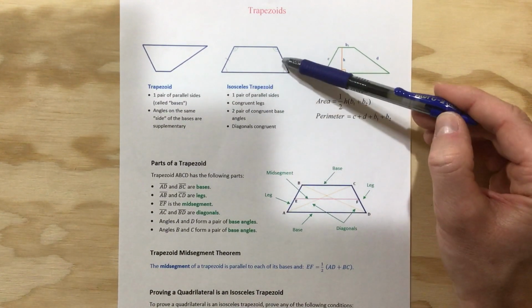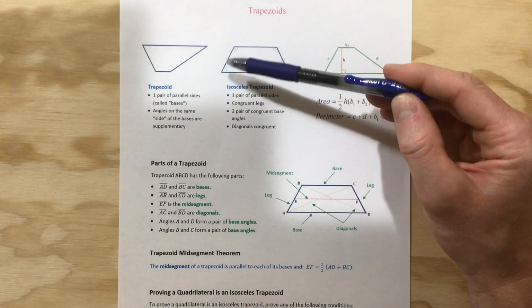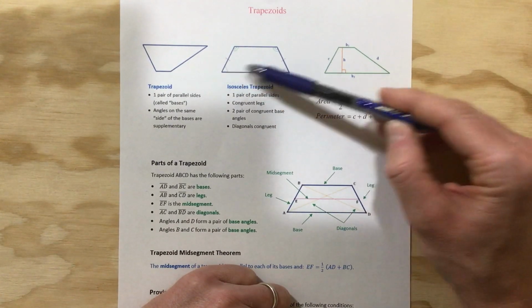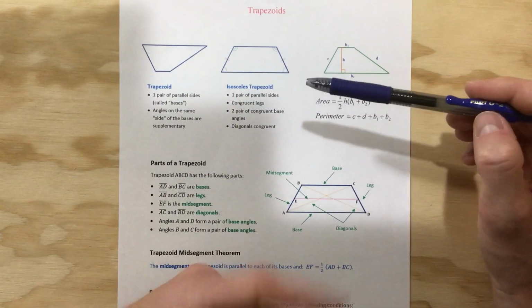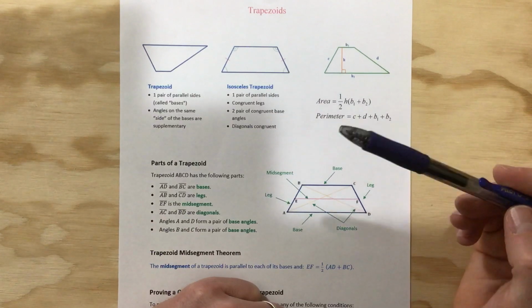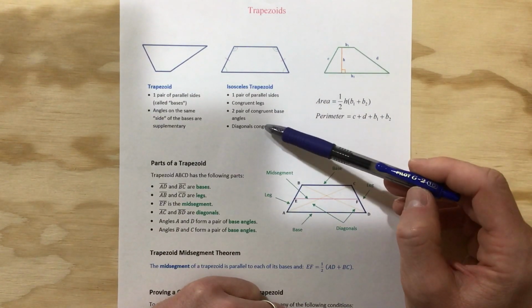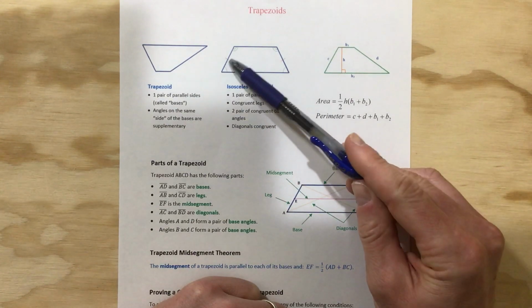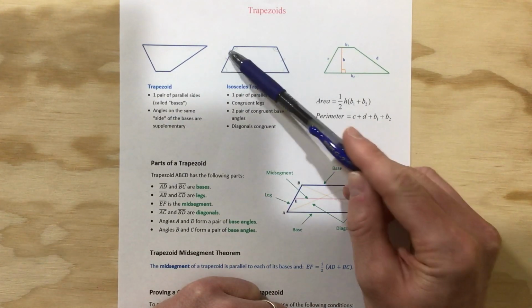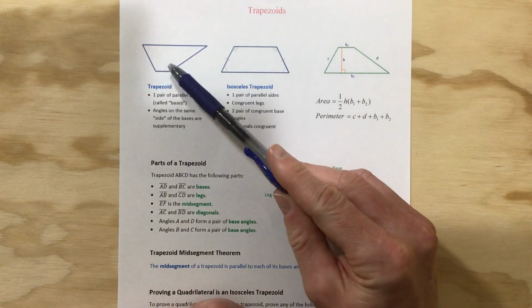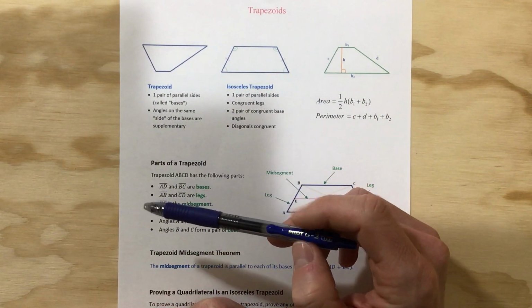Now, when the legs become congruent, just like an isosceles triangle, if you draw that, think of that isosceles triangle, those base angles are also congruent. And it makes the diagonals congruent. So an isosceles trapezoid is a big step up. It adds the fact that we now have congruent legs, congruent base angles, and congruent diagonals. Much more characteristics than a simple trapezoid.